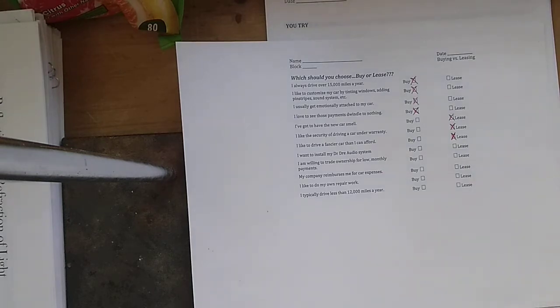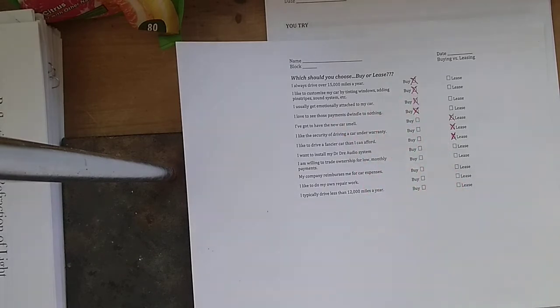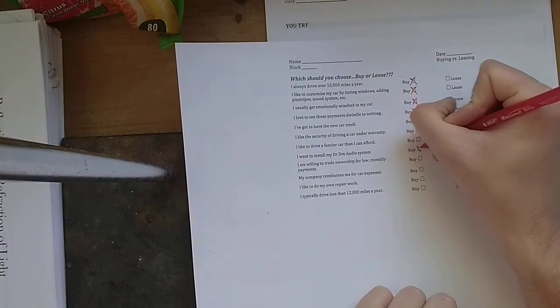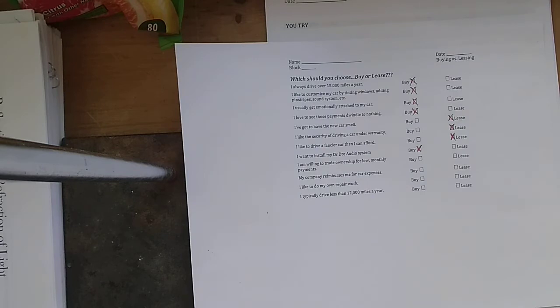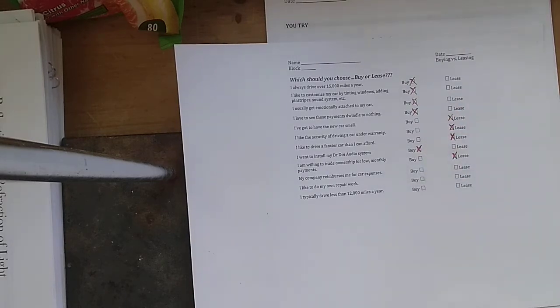I want to install my Dr. Dre audio system. This goes with the second one. I want to customize my car. Again, this would be something you can't really do with a lease. You'd have to do that after you buy a car. I'm willing to trade ownership for low monthly payments. That's literally the definition of a lease. Making low monthly payments, but you don't own the car.